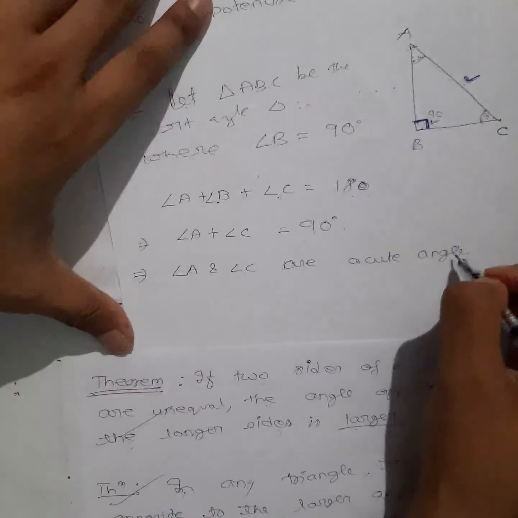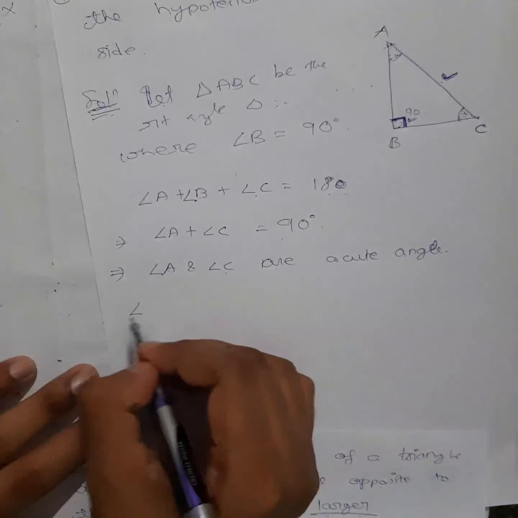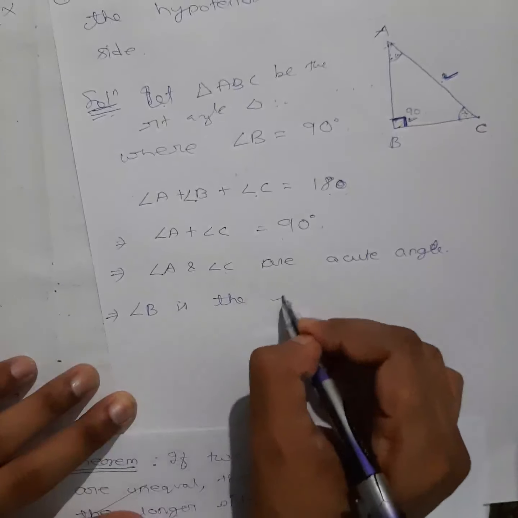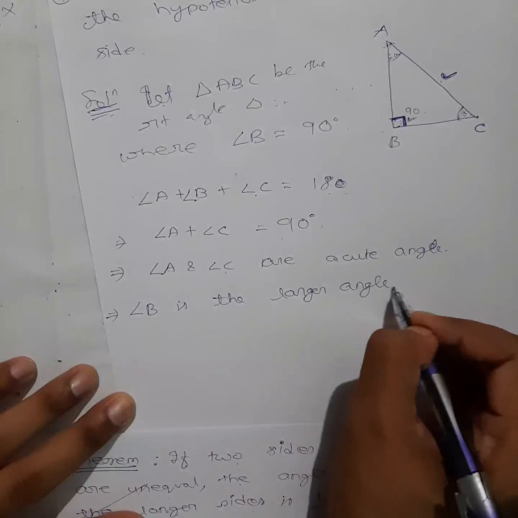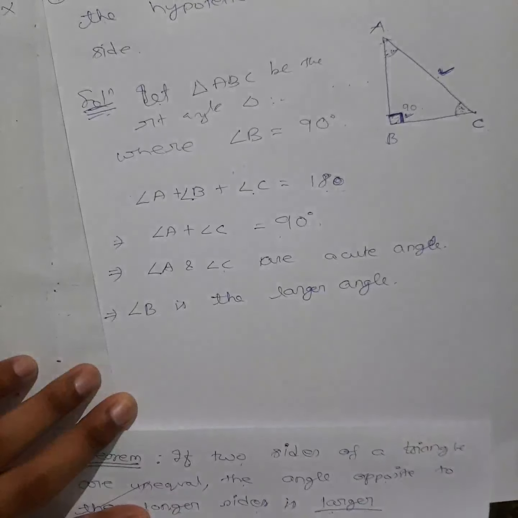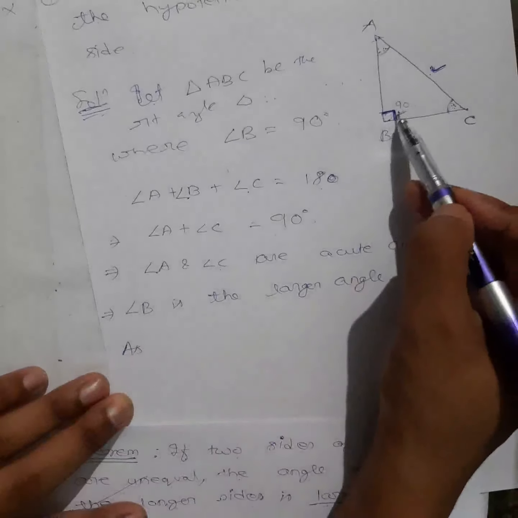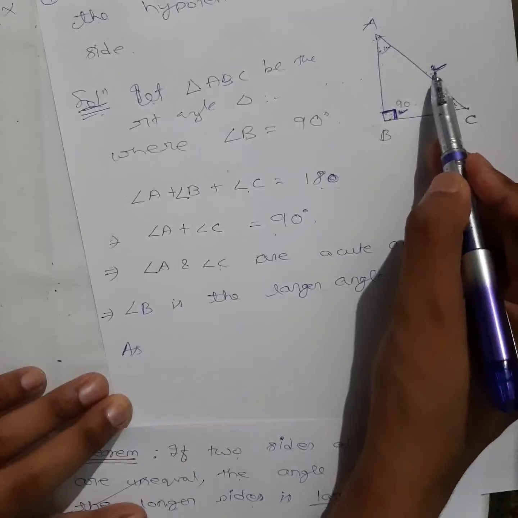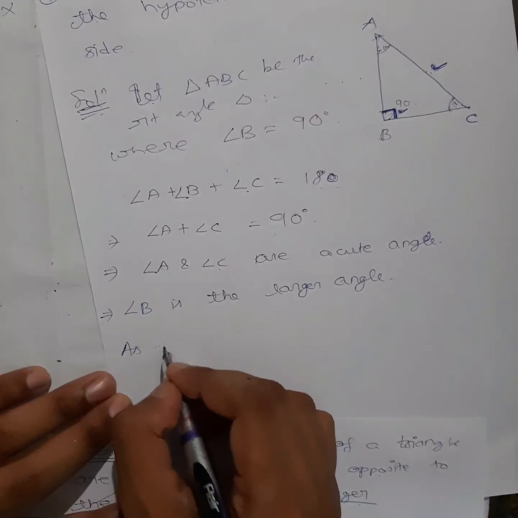Right? So from this we understand that if those are acute angles, which implies angle B is the larger angle. If it is the larger angle, what can I write from this? As we already proved that this is the larger angle, opposite to that is always the longest side. We know this from the theorem, so you have to mention that theorem here.